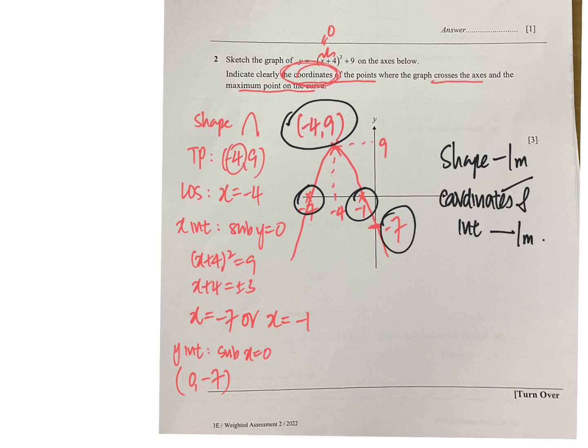Okay? So coordinates of the turning point, 1 mark. Your intercepts, 1 mark. So altogether 3 marks. Some of you missed this out, so you lost 1 mark. So read the question. When in doubt, you might want to write all down when you are unsure. Then you won't lose marks for nothing. Okay, this is the safest.